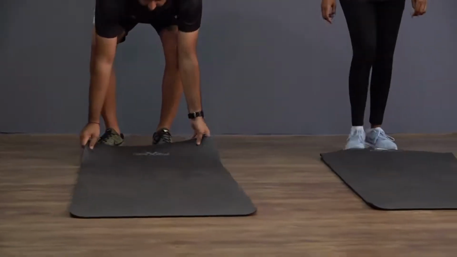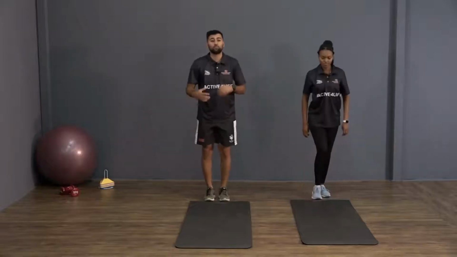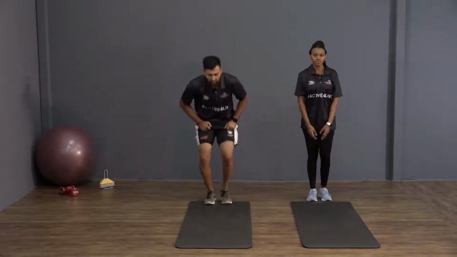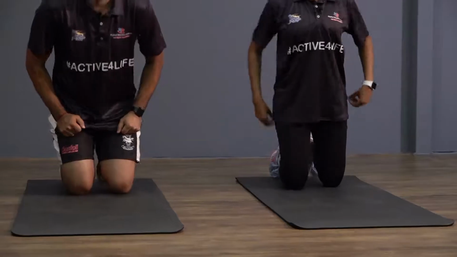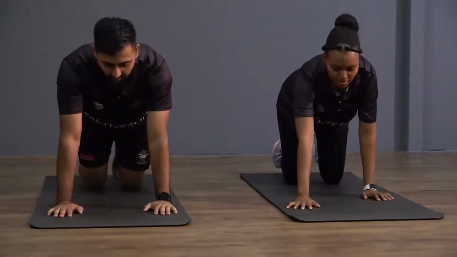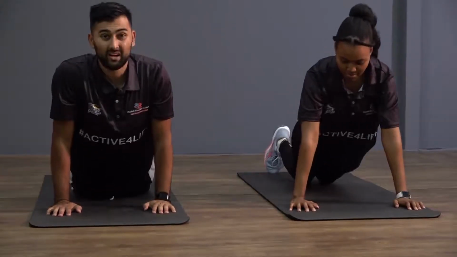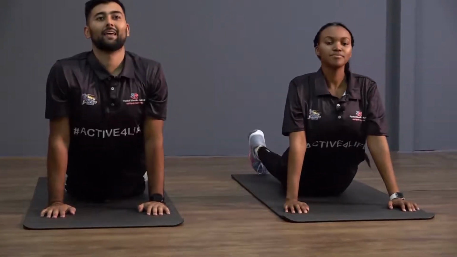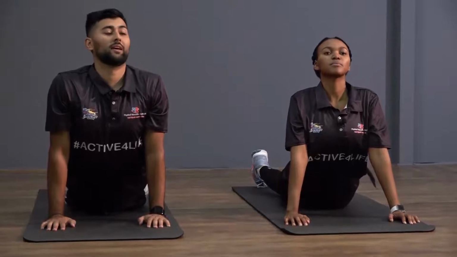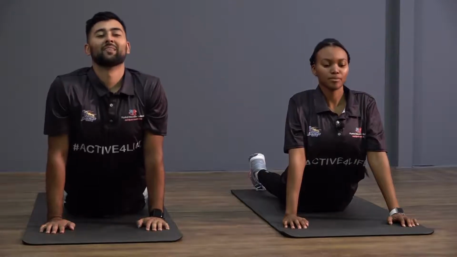So guys, the first pose that we're doing, or the first cool down exercise, is called the Cobra Pose. So we get onto our knees and our hands, and we try and get our hips down to the floor and keep our back up and feel the stretch. Can you feel it, Zintle? Oh yeah, I can. That's very good. Keep holding for another 10-15 seconds and keep breathing.